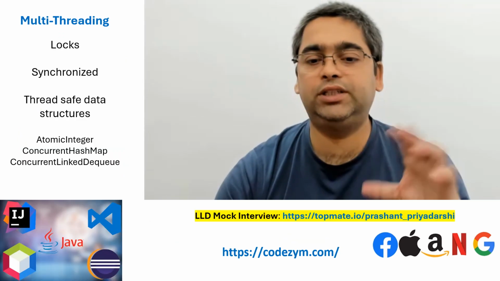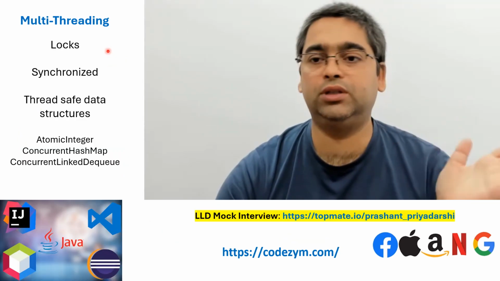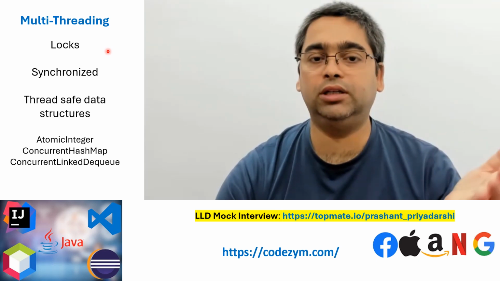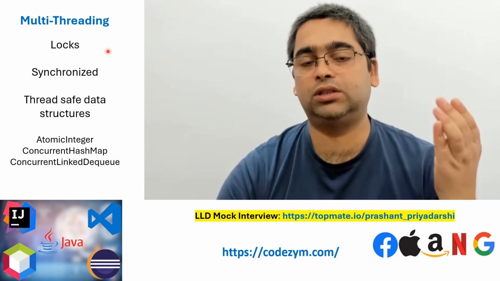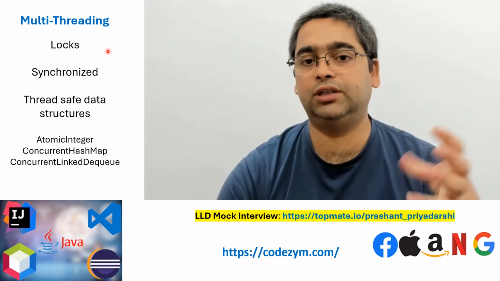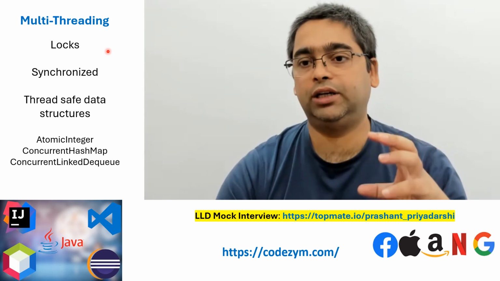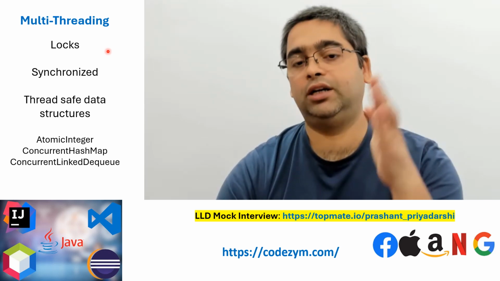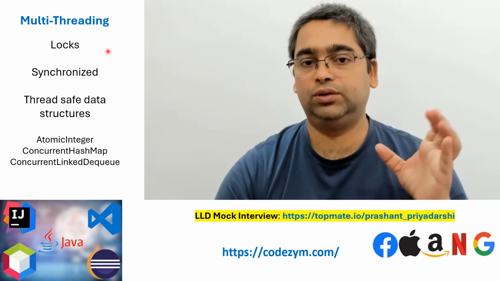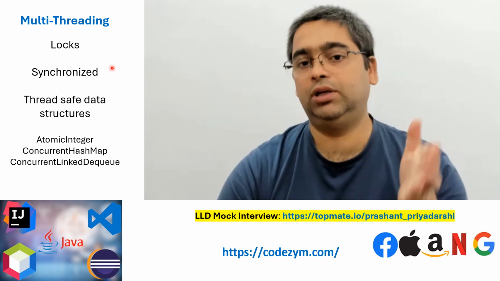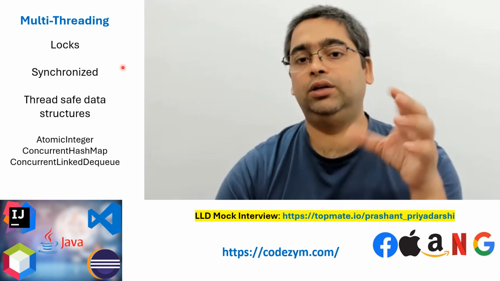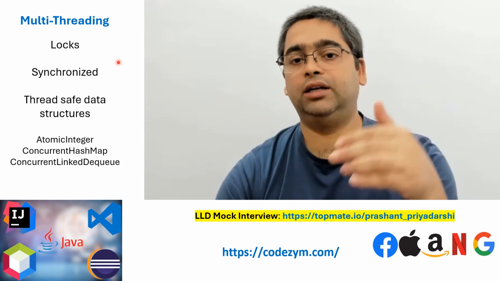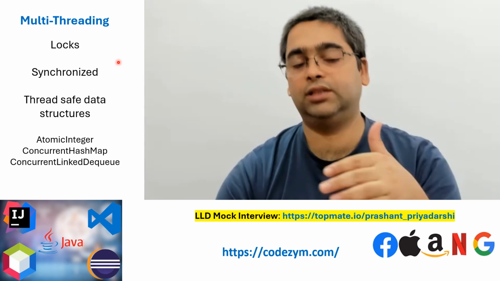The last thing which can be discussed, and it's sort of optional, many interviewers discuss it, many don't, is multi-threading. Every language has got some locks and synchronization features, and the interviewer will ask you to write your code in such a way that it will be tested in a multi-threaded environment. So you have to make use of these locks and thread-safe data structures so that your critical data should not get edited by two or more threads at the same time.